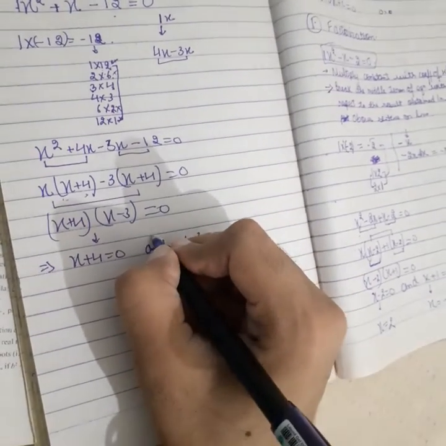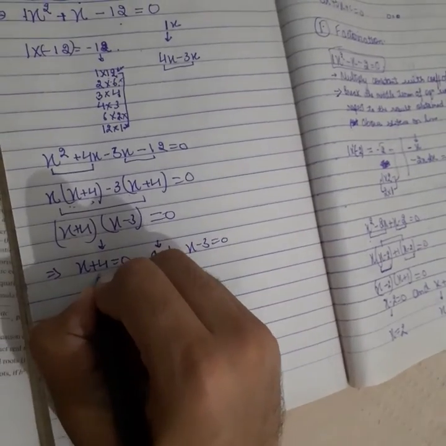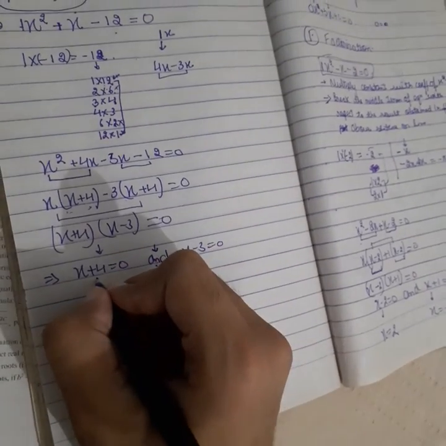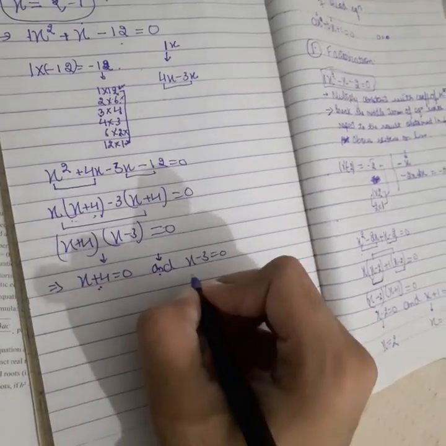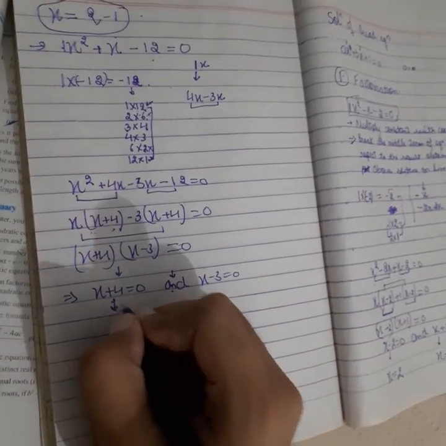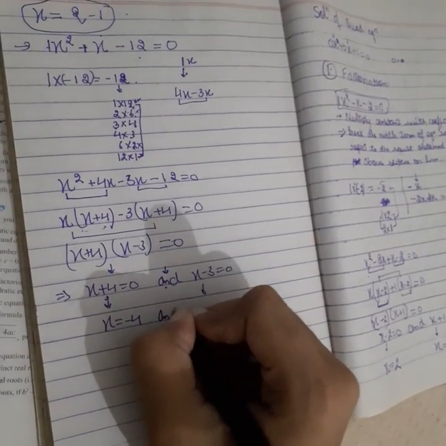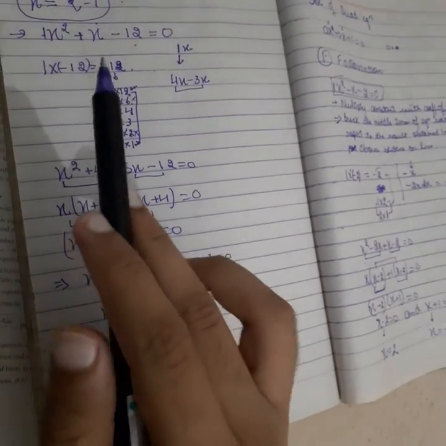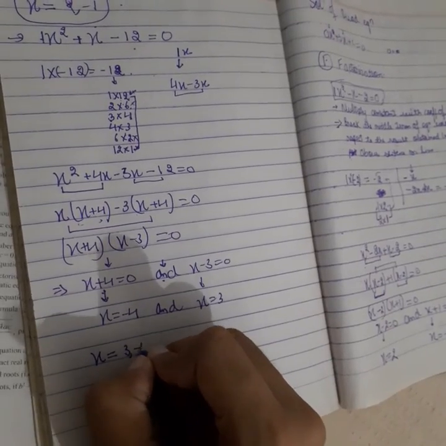Guys, don't forget to write here "and", because x can get the value from here also and here also. Both of these values are right. You can't say that either this value is right or this. Both of these values are right, and with both of these values this equation holds true. So this equation implies x is equal to minus 4, and this equation implies x is equal to 3. So the two values which hold the above quadratic equation true are 3 comma minus 4.